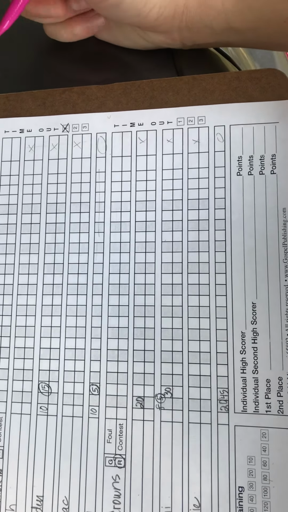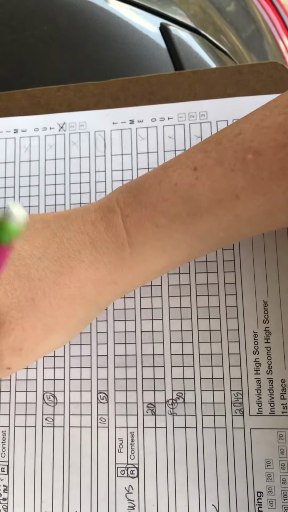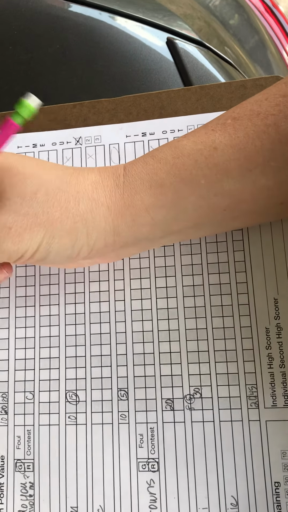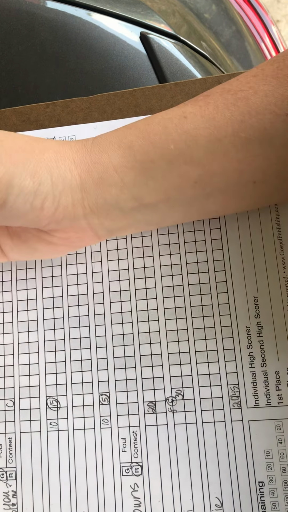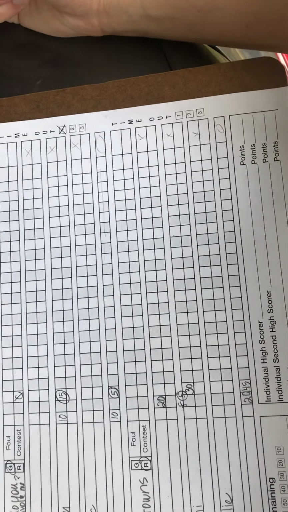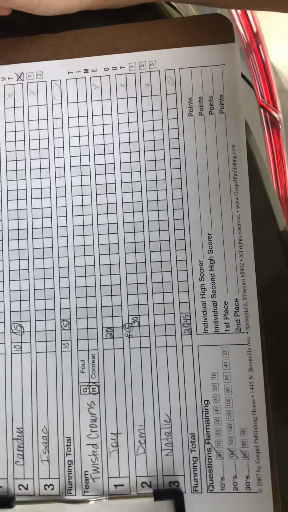Okay, if they contest, there's this row for contest. So let's say when Camden got that one wrong, Coach Danny contests on it, put a C there. If the contest is accepted, you leave the C alone. If it is denied, then just put a line through it. That's important. We need to see how many denied contests there are, because you start getting fouls after a while.